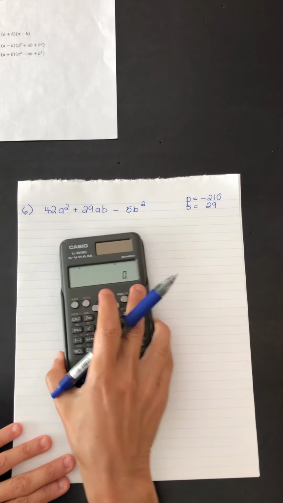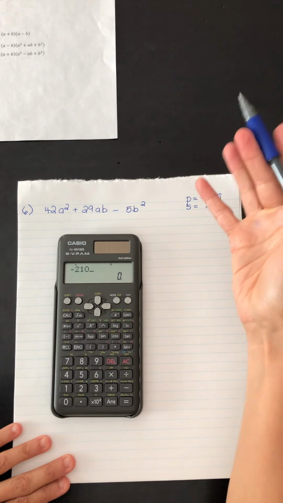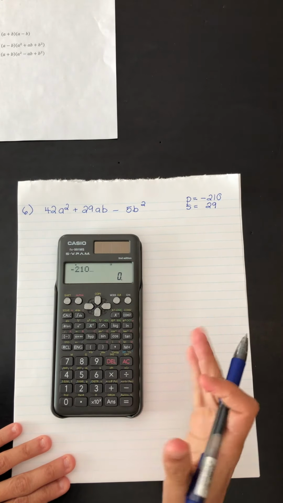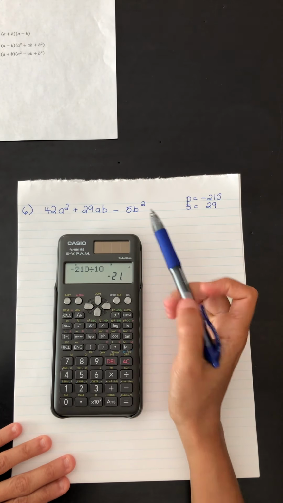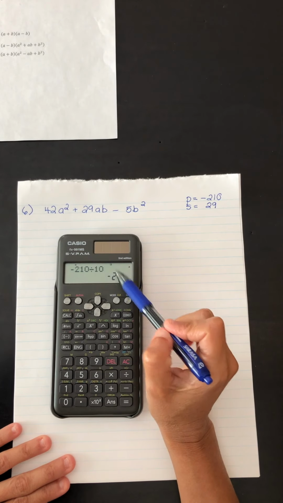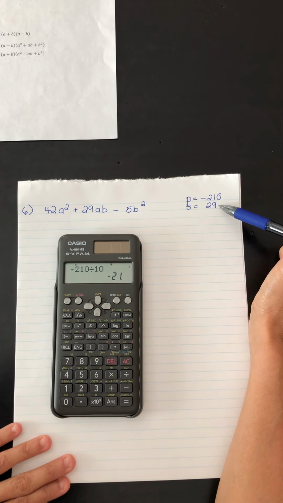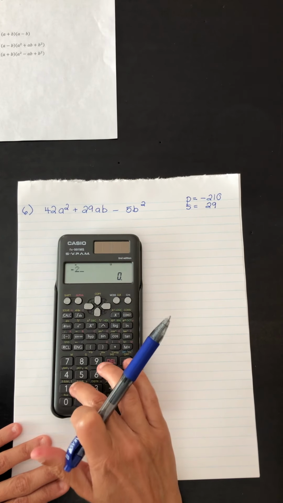So you would start by dividing -210 by things, hoping to get a sum of 29. For example, if I started with dividing this by 10, I'd look at the 10 and the negative 21, and I'd see, oh, I did not get a sum of 29. So you could try this again and again until you hit upon the correct combination.